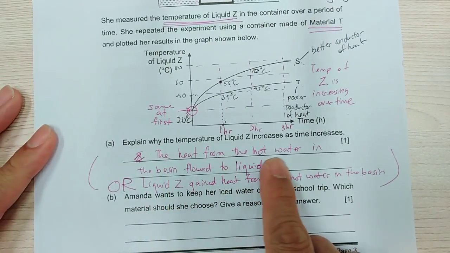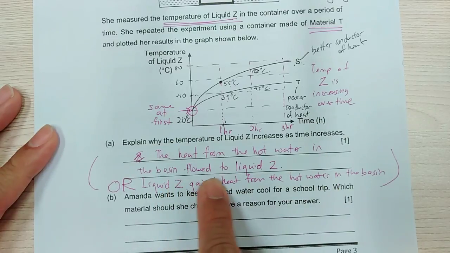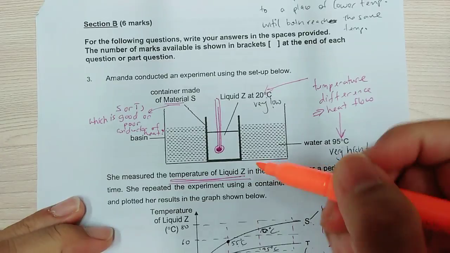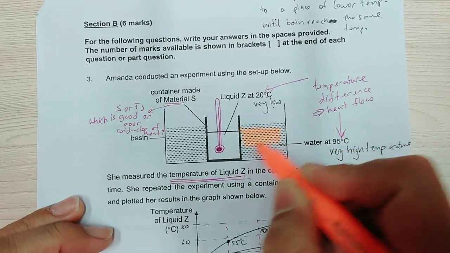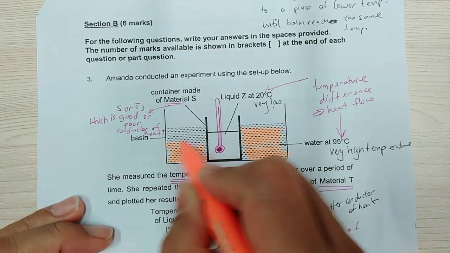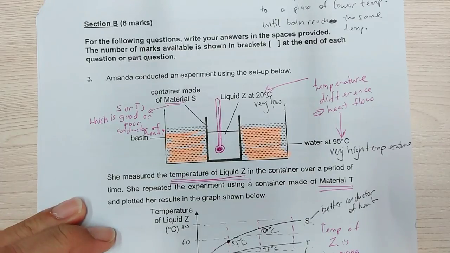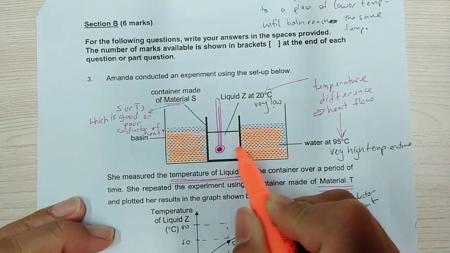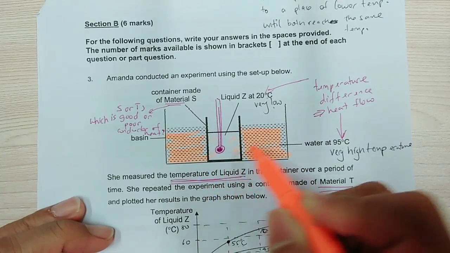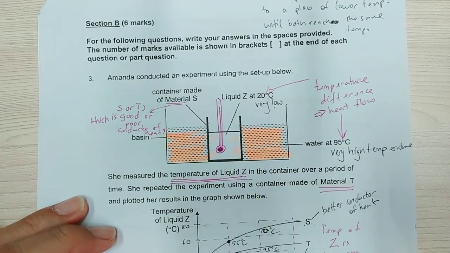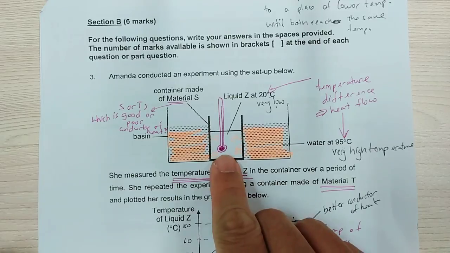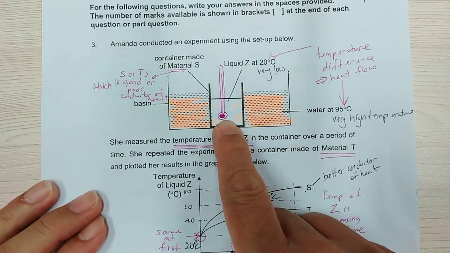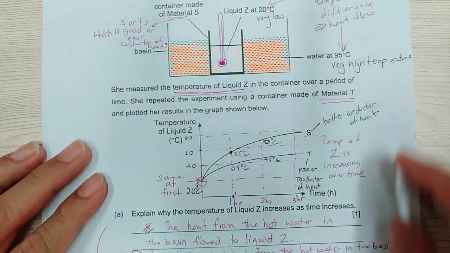The heat from the hot water in the basin flowed to liquid Z. Remember, the hotter place was the one inside here. This place was the hotter place, the one with water at 95 degrees Celsius. And the heat was transferring through this container into the liquid Z that's inside. And this made the liquid Z inside hotter and hotter. Therefore, the temperature of the liquid Z is rising higher and higher.